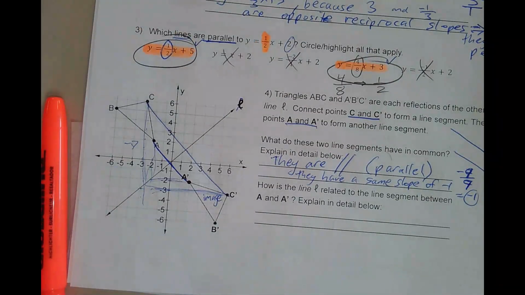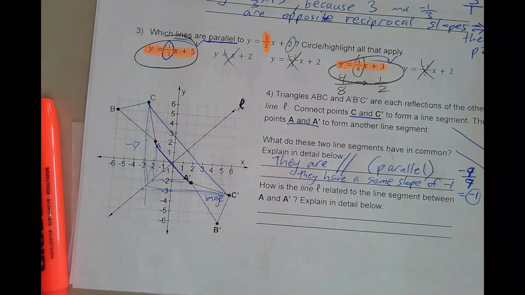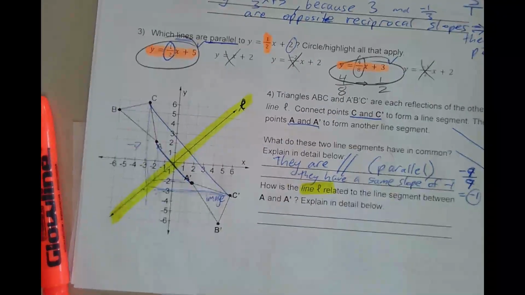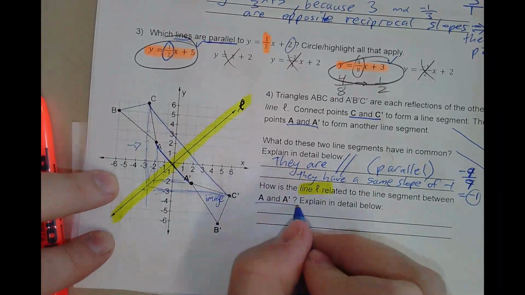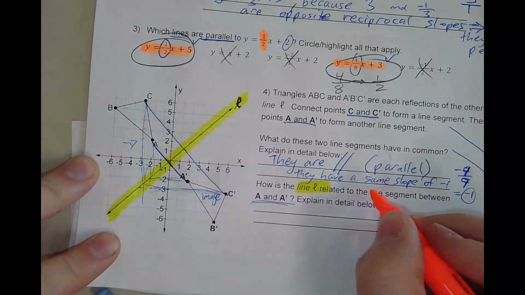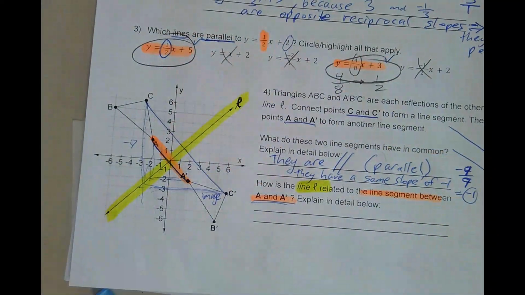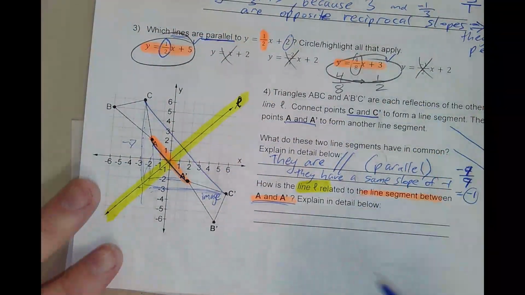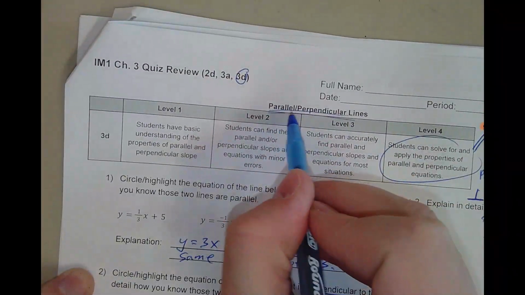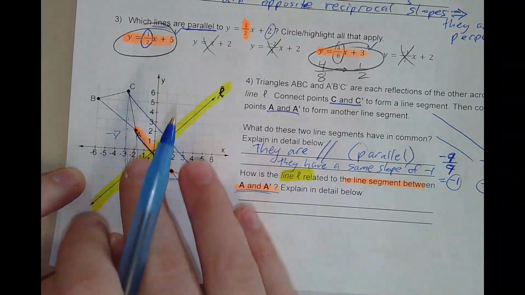Okay, next question. How is line L... Okay, I'll just give a quick highlight to line L. How is that related to the line segment between A and A prime? Okay, A and A prime. The line segment between A and A prime is this one right here. How are they related? Okay, so if you want to look at this, what's the name of the standard here? What is it? Parallel and perpendicular lines. So is the relationship here between yellow and orange parallel or is it perpendicular?